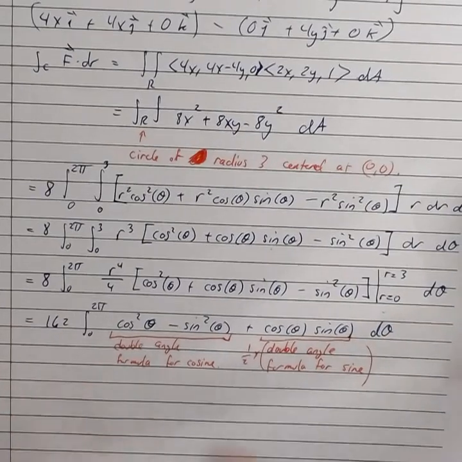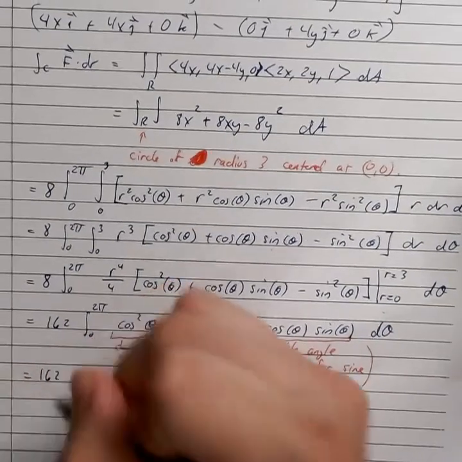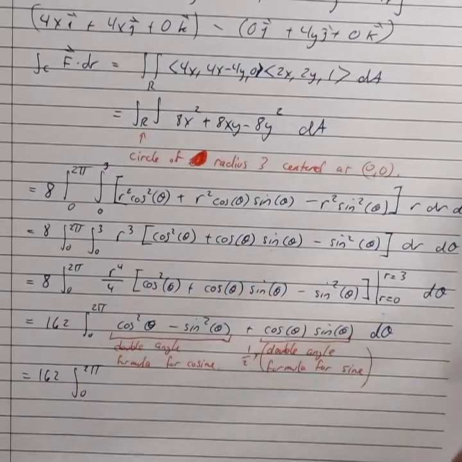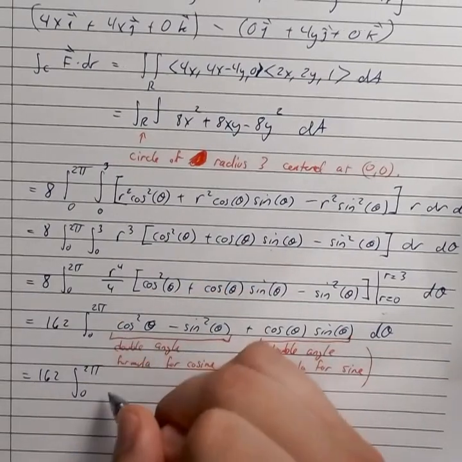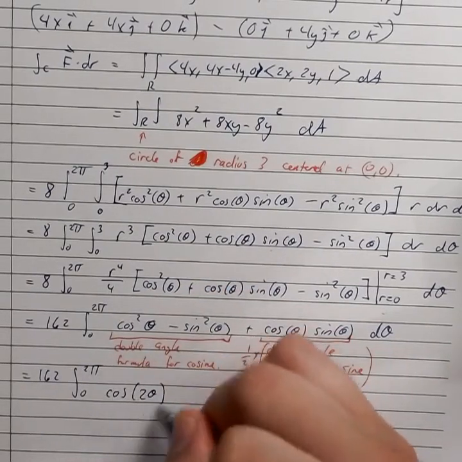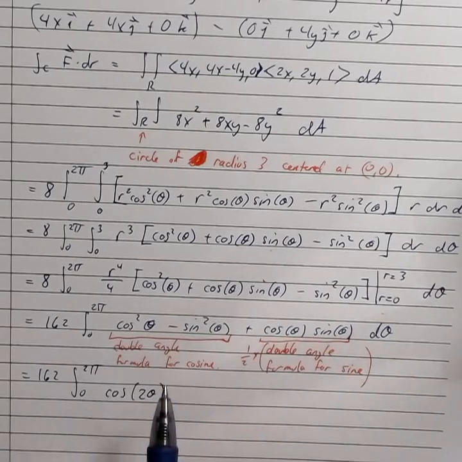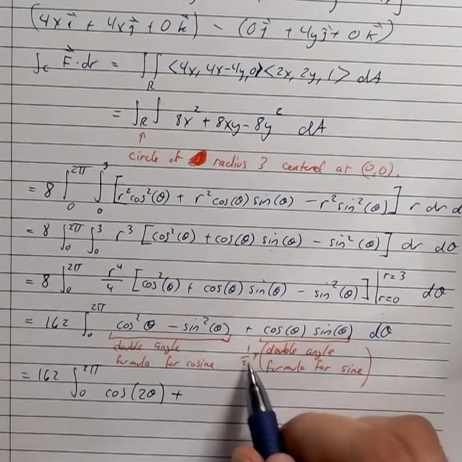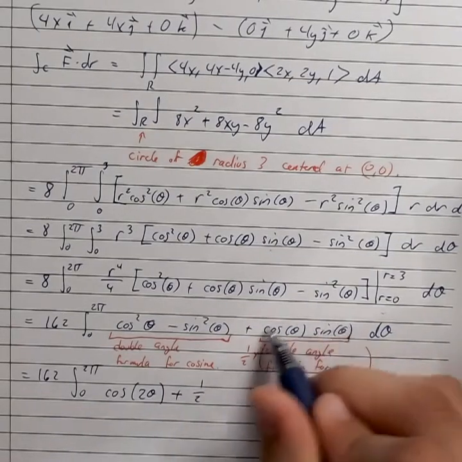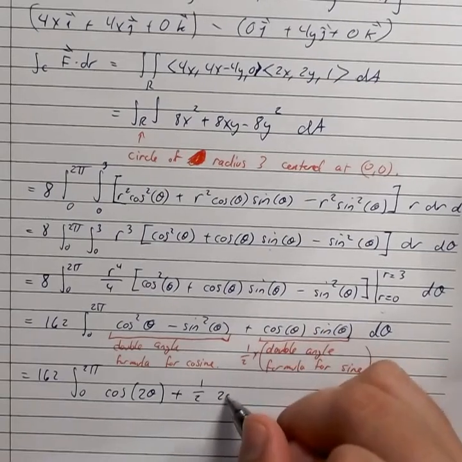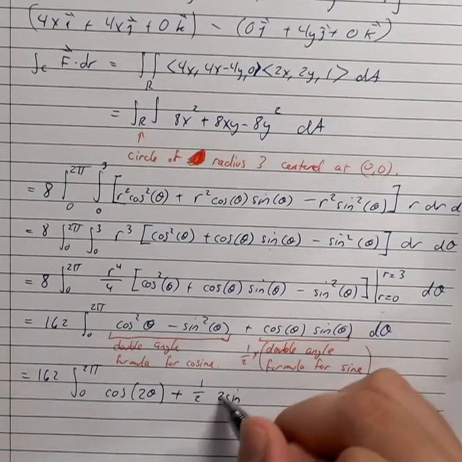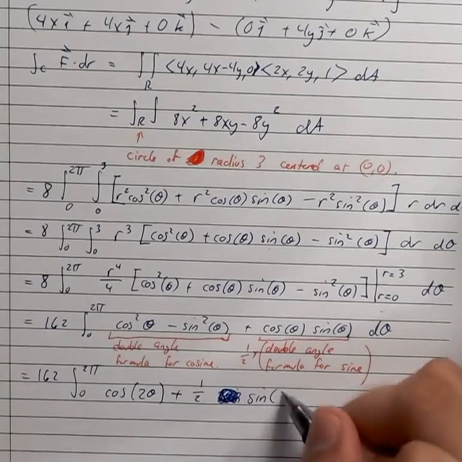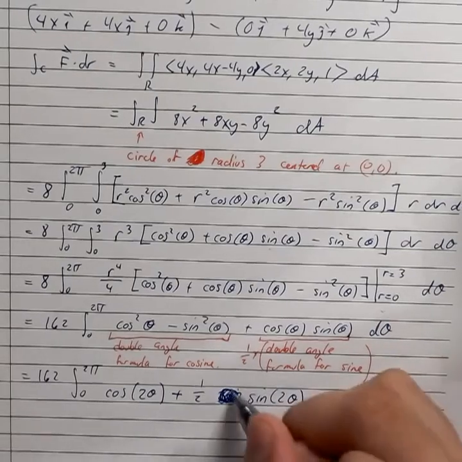So here I can write this as 162 times the integral from 0 to 2 pi of, this is going to be cosine of 2 theta. No more powers, makes things a little nicer and easier. And here, this is going to be plus 1/2, and that's the sine of 2 theta. That's what we mean by a double angle. Just like that.